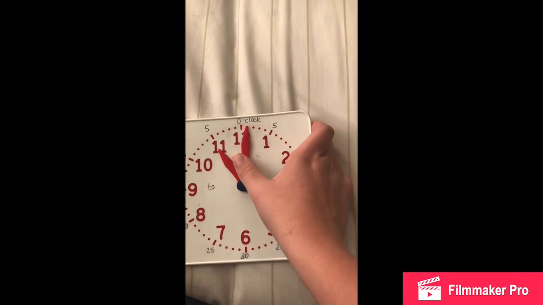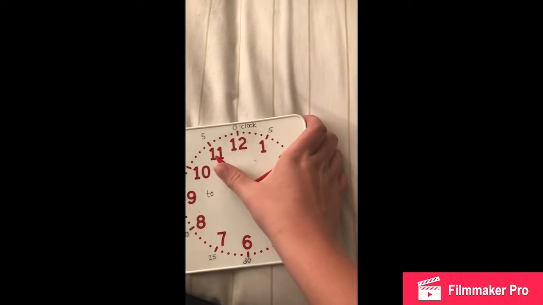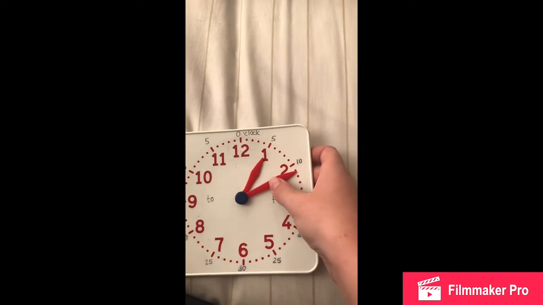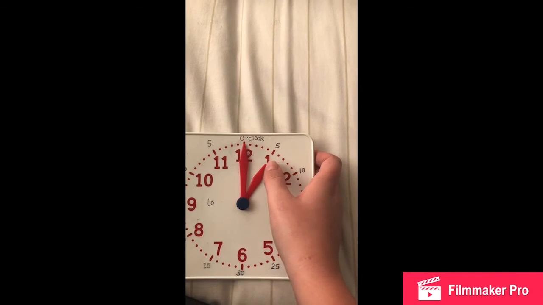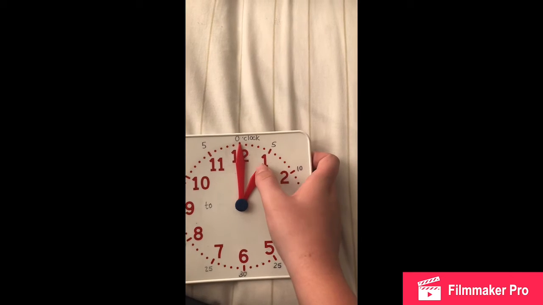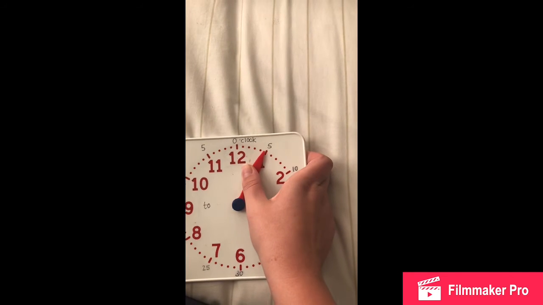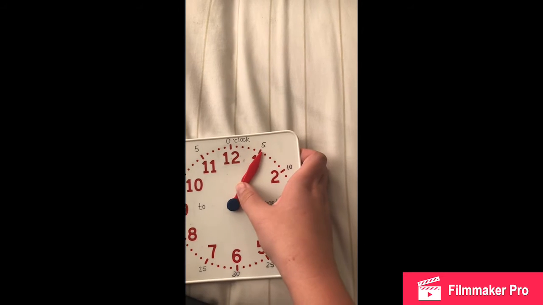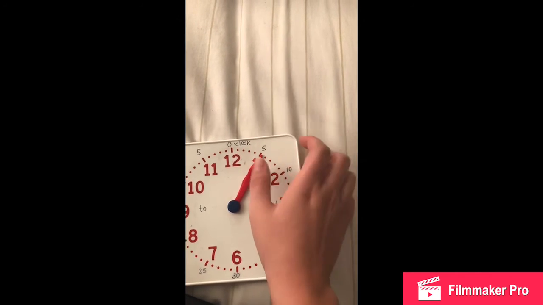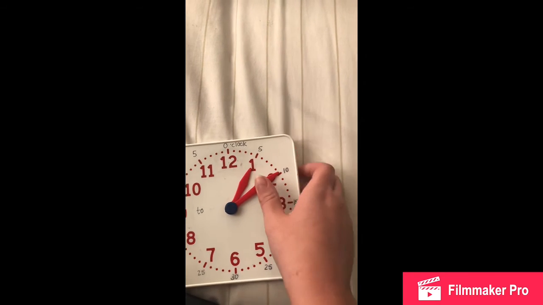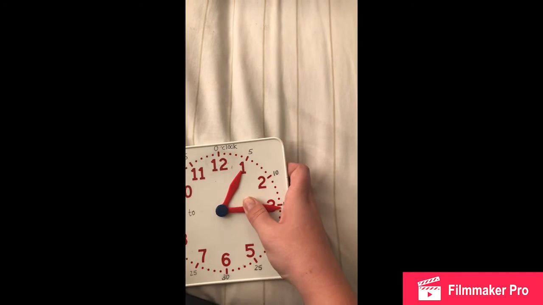So if we put our short hand on the 1 and our long hand on the 12, that means it is 1 o'clock. But if I put the long hand on the 1 and the short hand on the 1, that means it's 5 minutes past 1. Now it's 10 minutes past 1, quarter past 1.